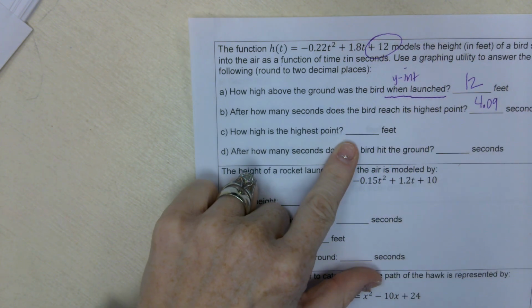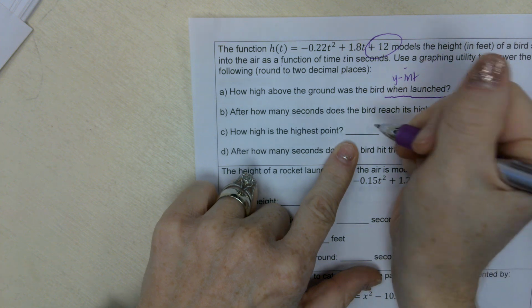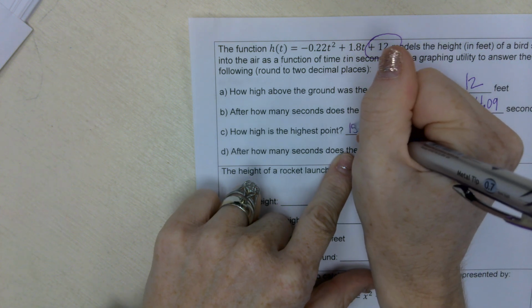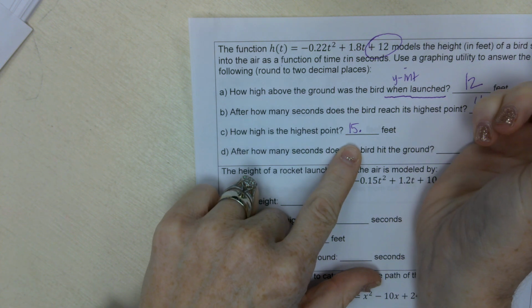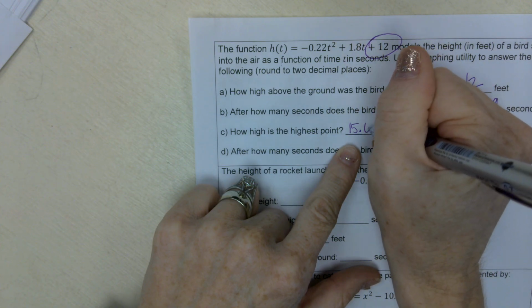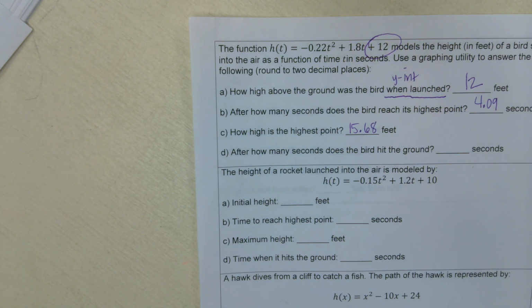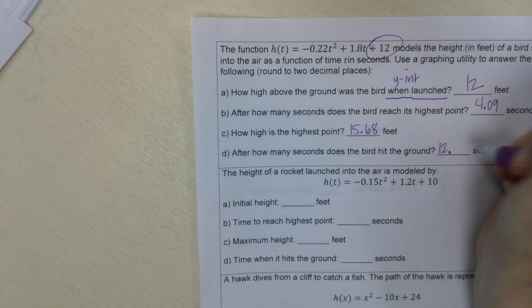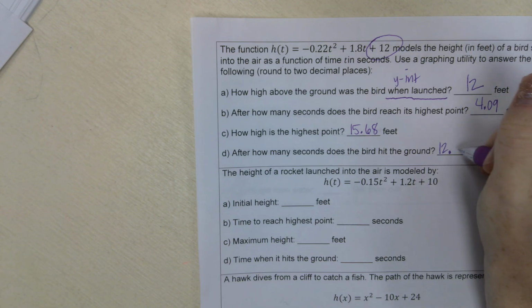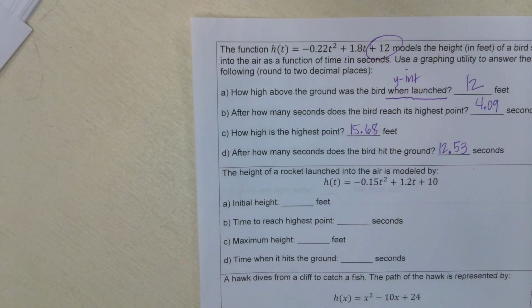Rounded to 2 decimal places, what do I get? 68. Okay, then it asks, after how many seconds does the bird hit the ground? What goes up must come down. So when it hits the ground, that is 12 point what? Round it to 2 decimal places. 5.3. Okay? Good.